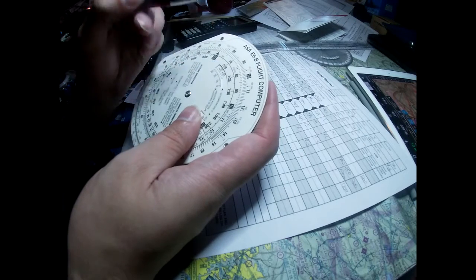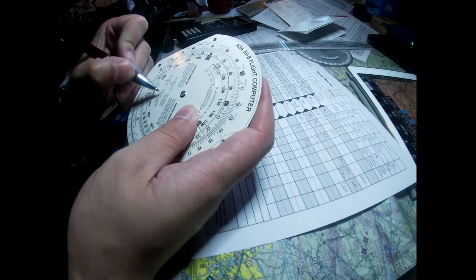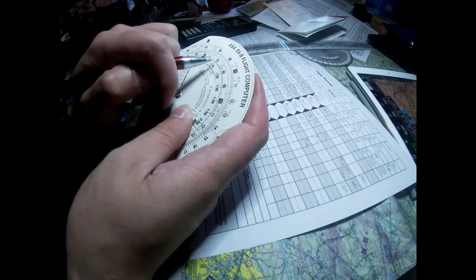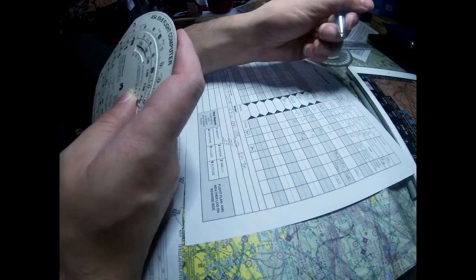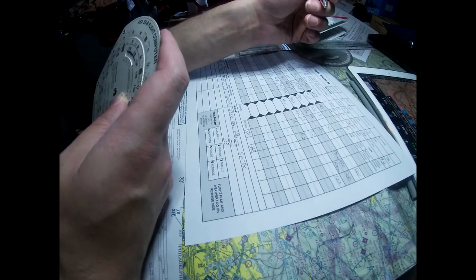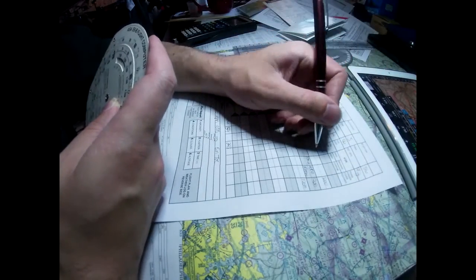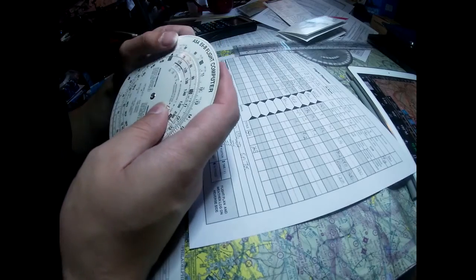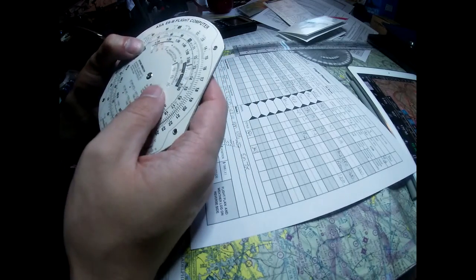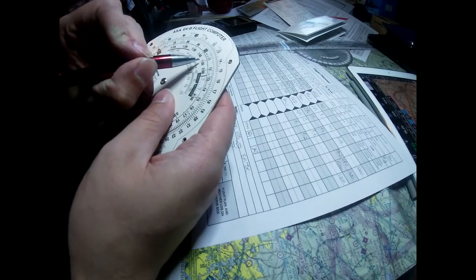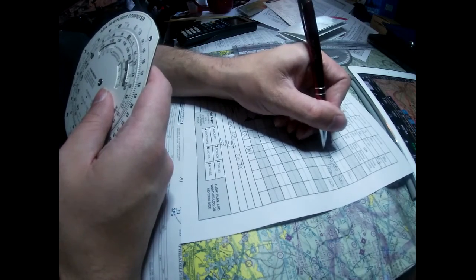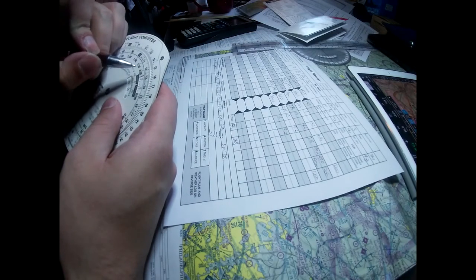So gallons per hour, total gallons on the outer side, time on the inner side, which is here. So 1.14. And then 14. 1.15. 15.